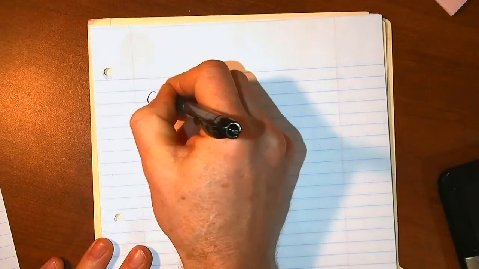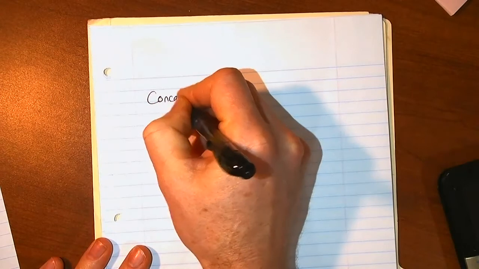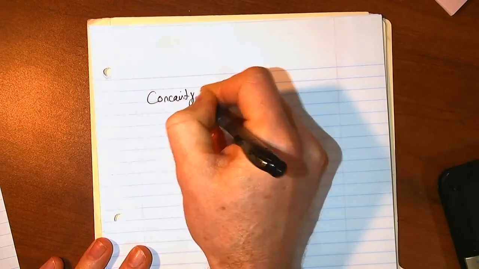How do you decide, first of all, concavity? It is the easiest one to tell, so that's what we're going to start with. How do you tell if something is concave up or concave down?